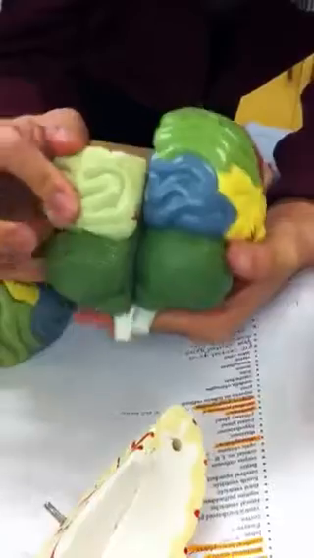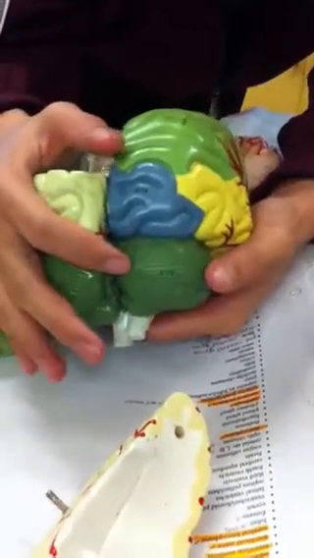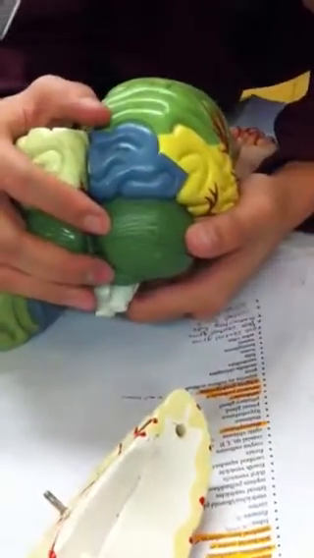The hemispheres, if you're looking at it like this, okay? You're missing the top, but that's besides the point. You have the left hemisphere and you have the right hemisphere of the cerebellum. Then after that, you have the vermis.